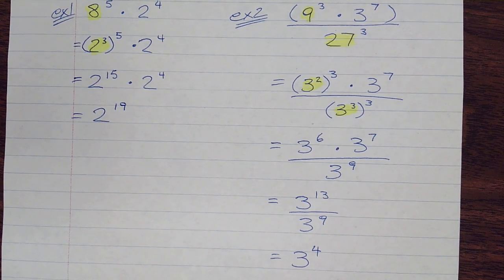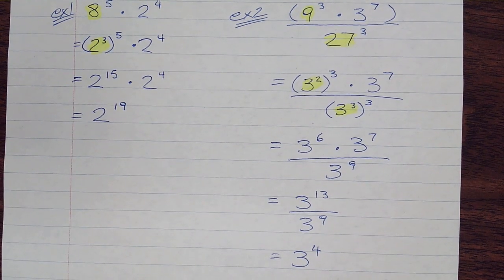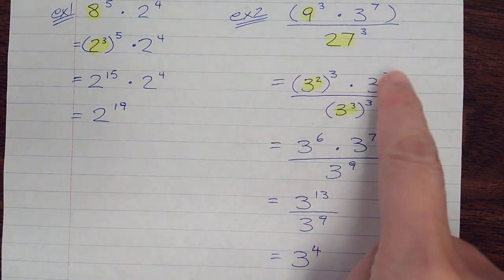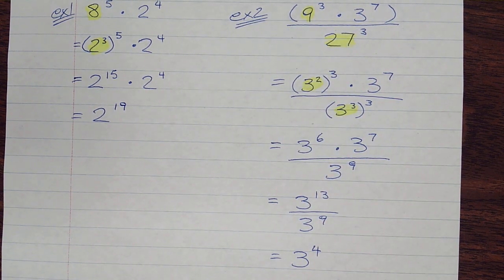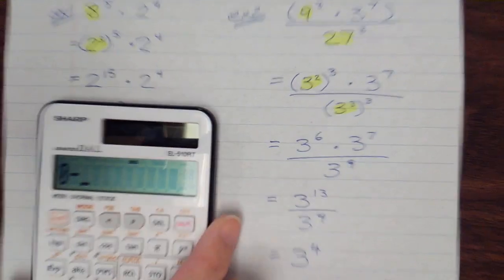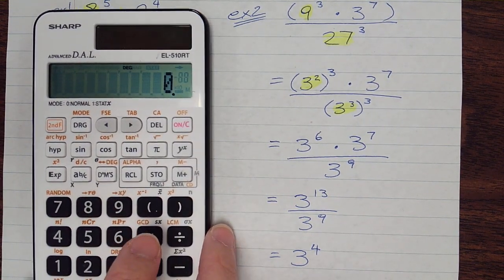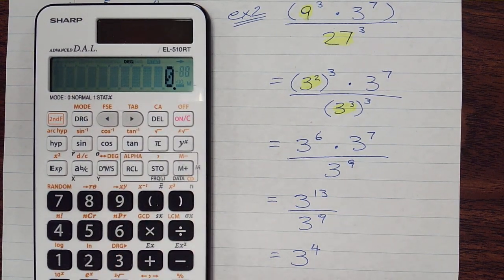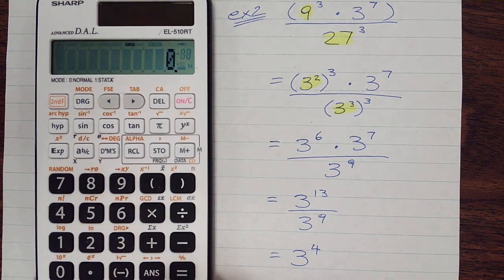On the quiz, on the test, on anything that I give you, I always give you guys enough time at the end to check your work. How do you check your work? Don't just look at it and say, yeah, looks good. You'll never catch a mistake that way. You need to check by doing a different method. That's how you can check if your answer is correct.